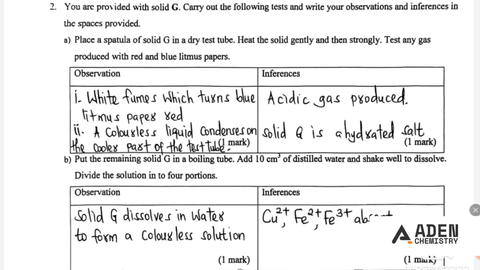Learners, when we are told to heat a solid gently, we are required only to confirm whether a colorless liquid condenses on the cooler part of the test tube. But if we are told to heat strongly, that means we are going to use litmus paper and confirm any gas produced. There are several possible observations, but when predicting, the first observation we can see is white fumes, which turn blue litmus paper red, and red litmus paper remains red.